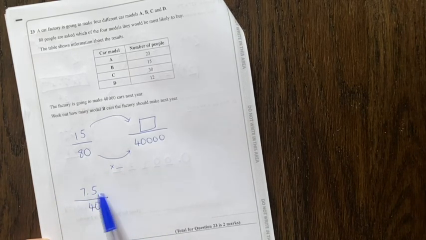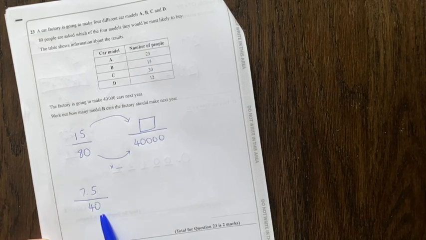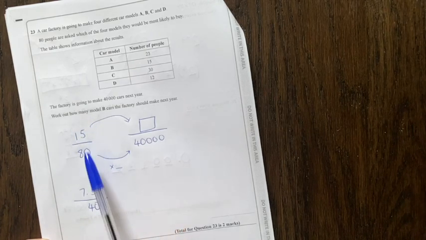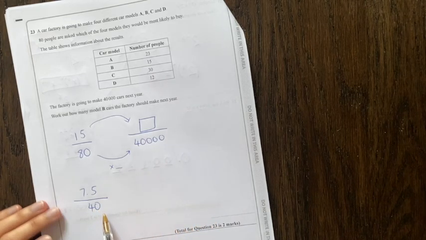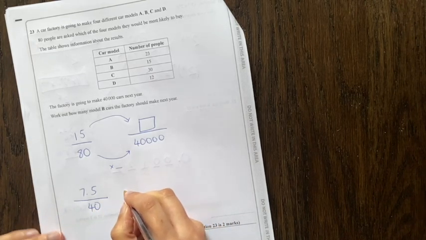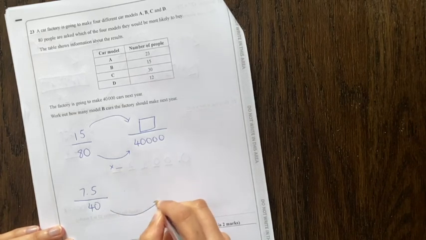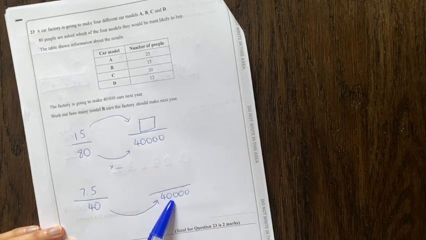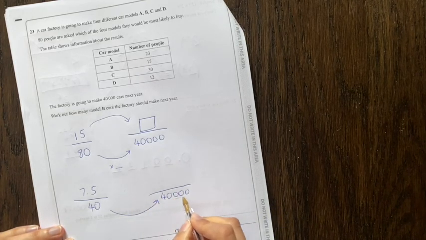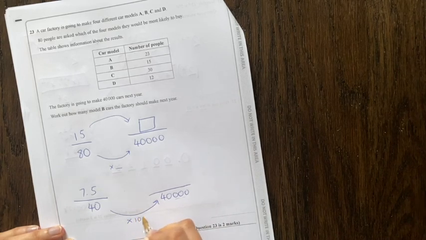Like if you put 7.5 divided by 40 in your calculator, it would give you the same answer as 15 divided by 80. And the reason why I'm keeping it like this, I'm not going to do any more simplifying, is because when I try and see what I need to do to this to get 40,000, it's very clear. I've just added 3 zeros, which means I've times by 1,000, because that's 3 zeros.